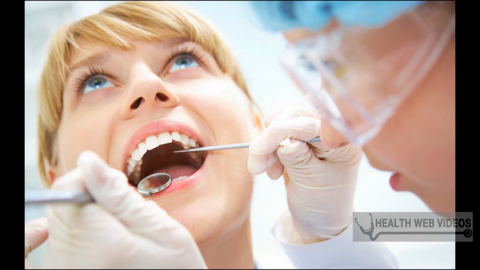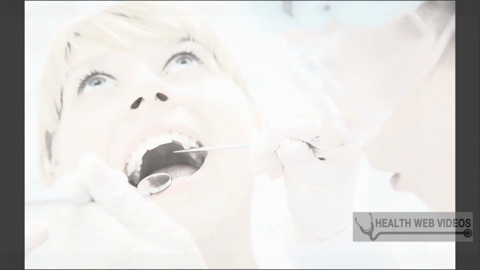Although cavities are very common, particularly among children, this does not mean that they are not a serious problem. In some cases, untreated tooth decay may lead to serious infections that may, in some extreme cases, even be life-threatening. There are a number of treatment options that your dentist may choose, depending on the severity of the situation.